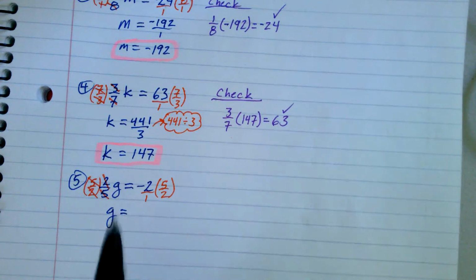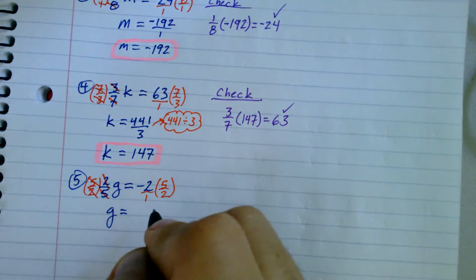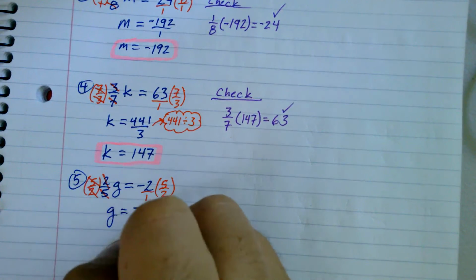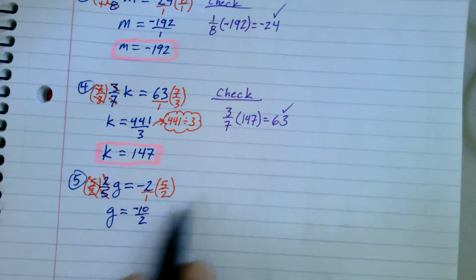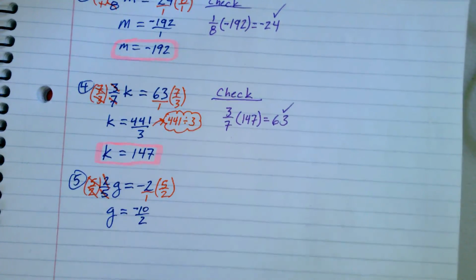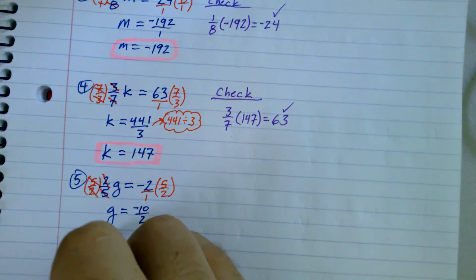So here's where we have to think. Negative times a positive. What do we get? What's a negative times a positive? Negative. So that would be -10/2. 1 times 2 is 2. Okay. And of course, we know that 2 goes into -10. So what's my final answer? What's -10 divided by 2? What are we going to get? -5.